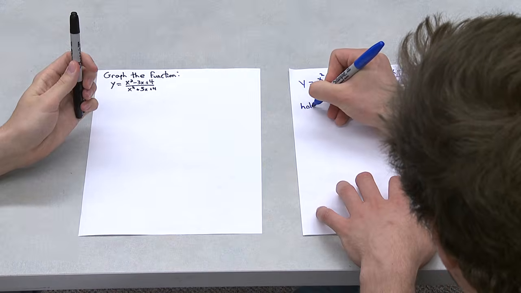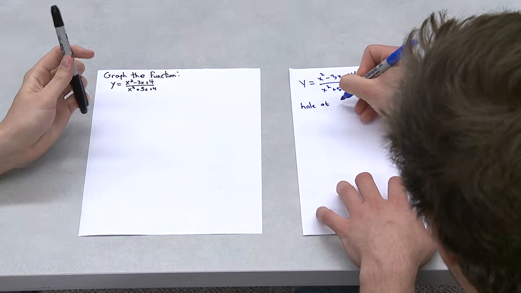Fantastic. So now we can see that we have an x plus 1 on the top and the bottom. So what can we say about that? That there's a hole at x equals -1. Right. There's going to be a hole at x equals -1.